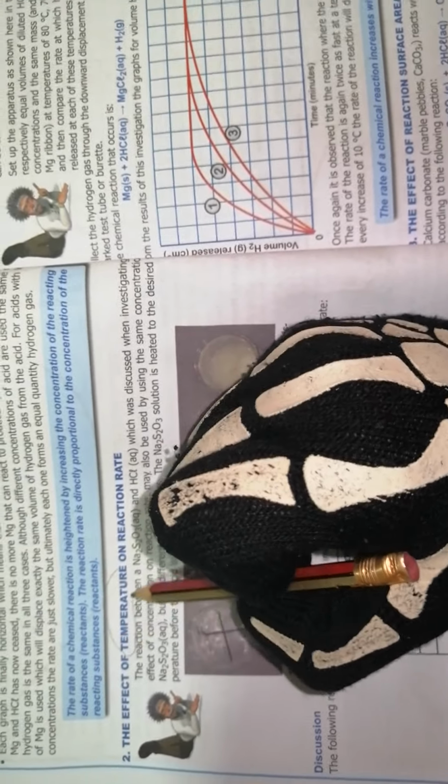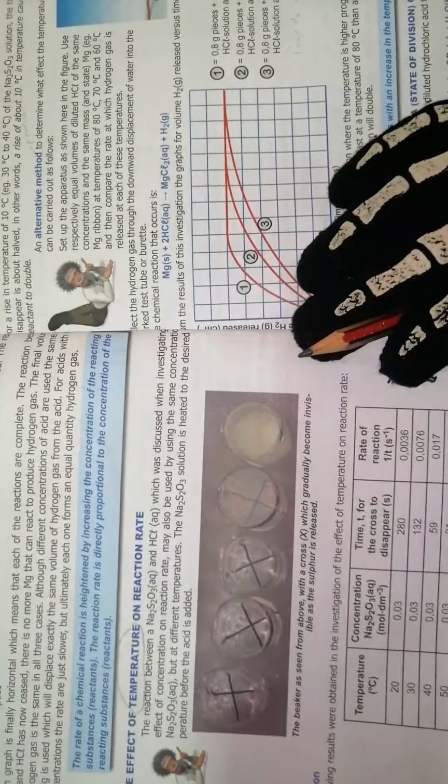Okay, let's look at the next factor, which is temperature and how temperature affects reaction rate. Now we're looking at the same reaction, which involves sodium thiosulfate again with hydrochloric acid. Now this one is quite straightforward. As you can see, you just have different experiments, and in each experiment you are changing the temperature.